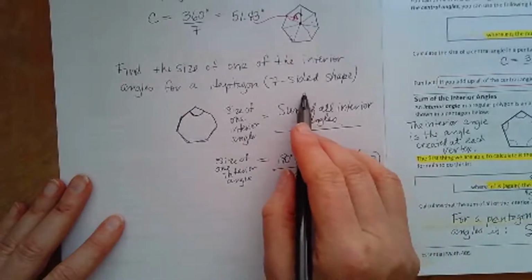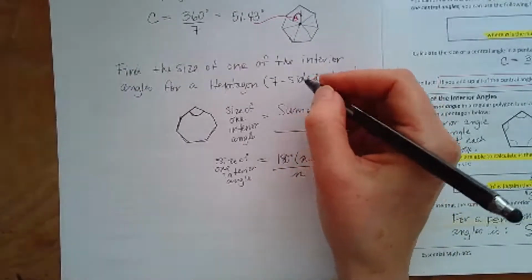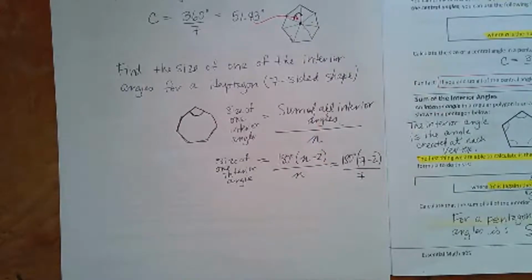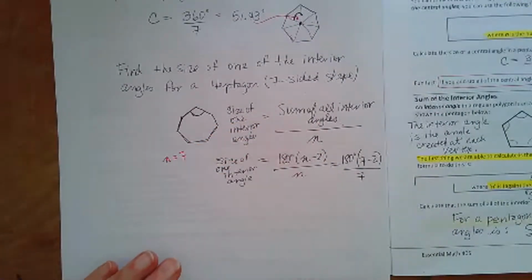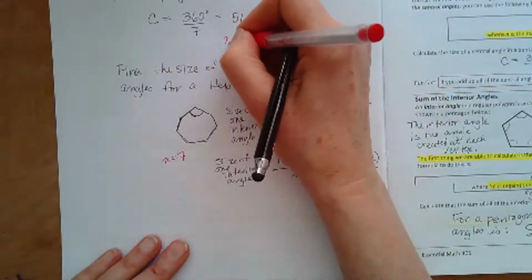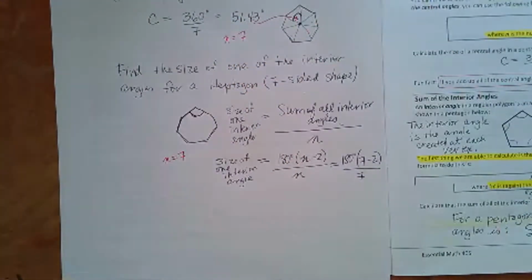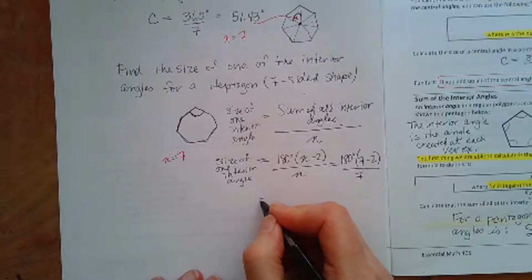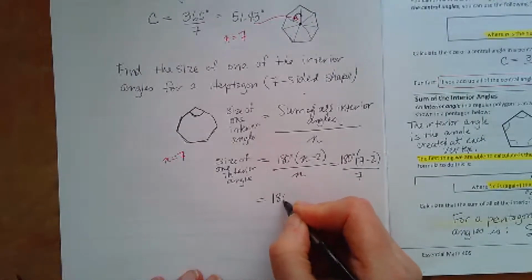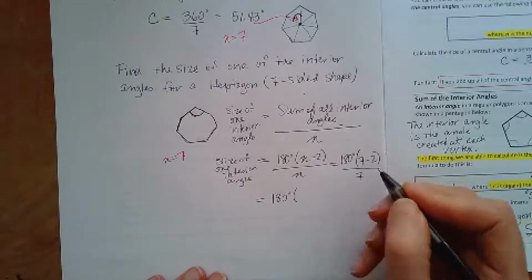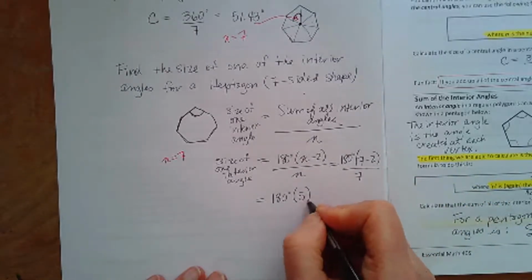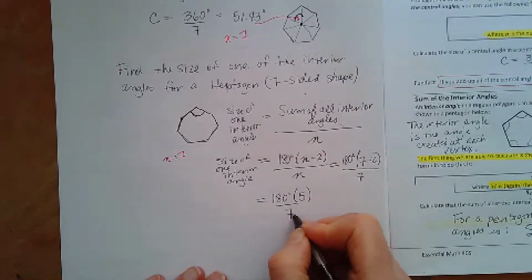For a seven-sided shape, remember this, n will be 7. Just like over here, n equals 7. All right, so let's keep going. Equals 180 times 7 minus 2. I can use my calculator or just know that in my head. It's 5 divided by 7.